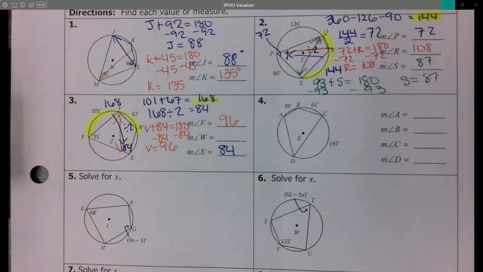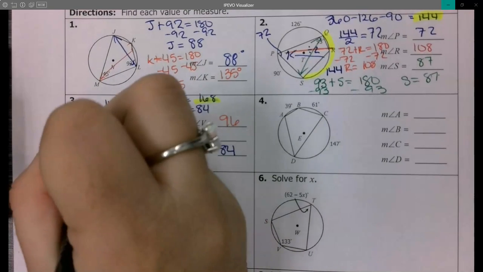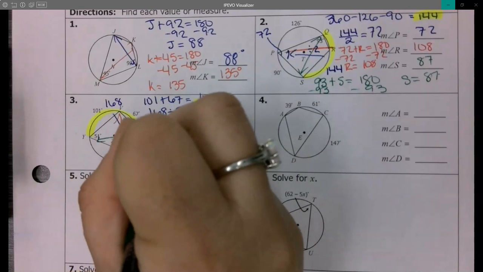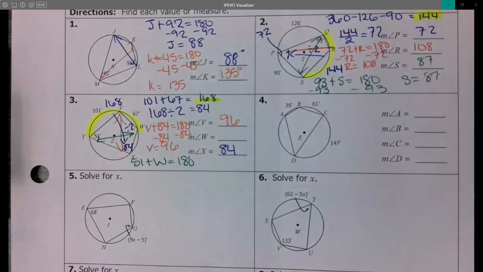Then finally I need to solve for w. This one is across from y, so I'm going to have 51 plus w equals 180.